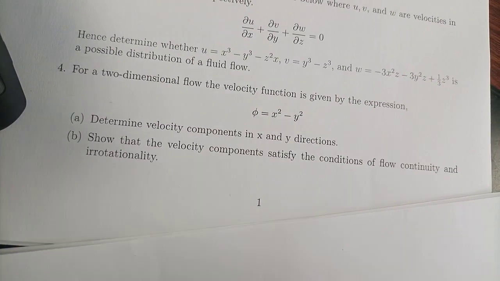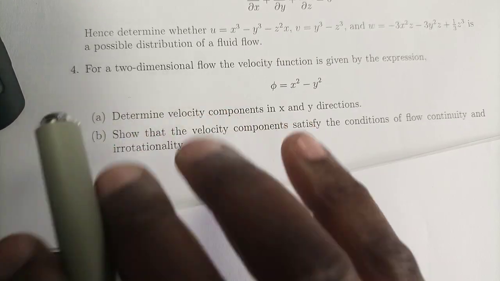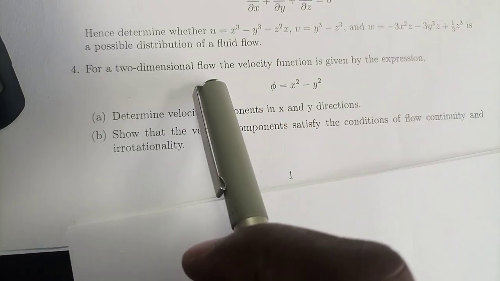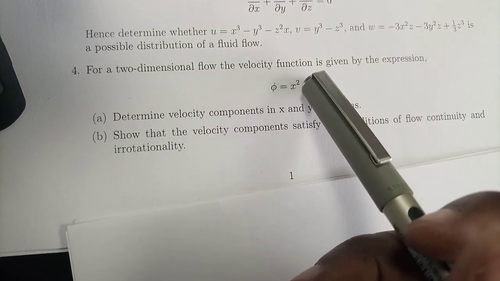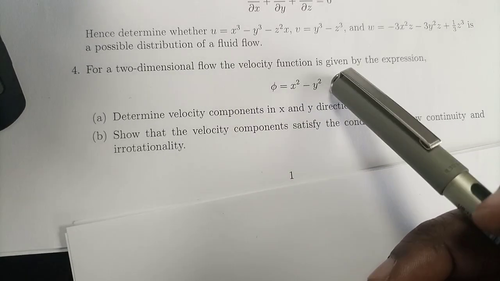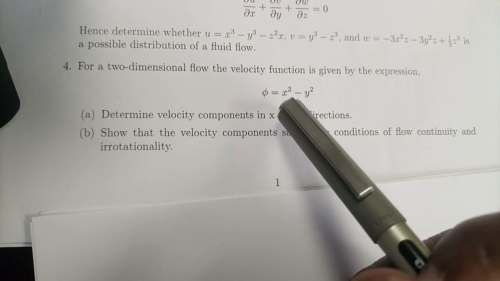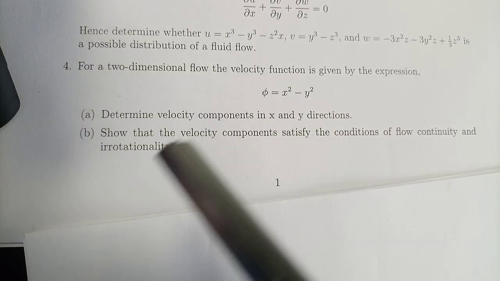Okay, the question is saying that for a two-dimensional flow, the velocity function, this is supposed to be the velocity potential function, is given by the expression phi is equal to x squared minus y squared.